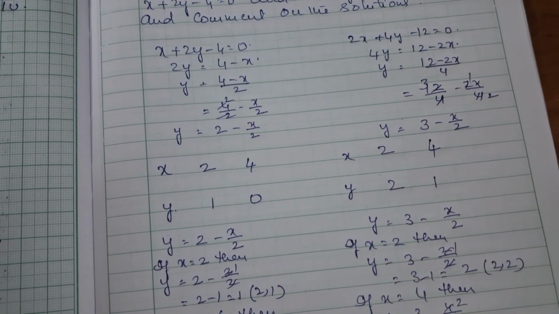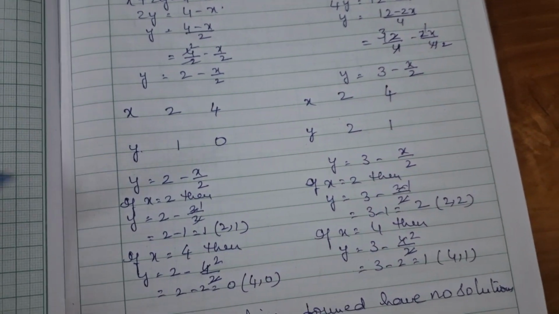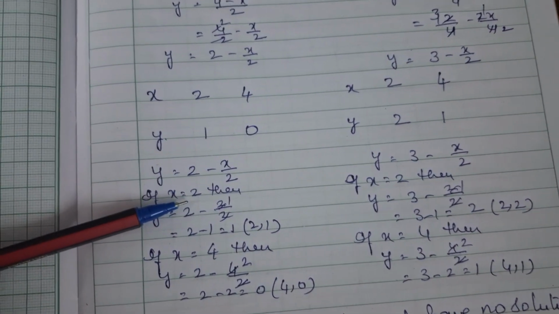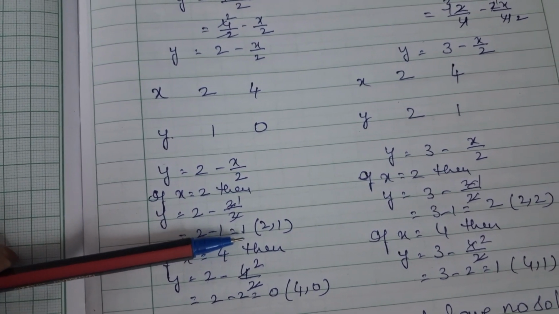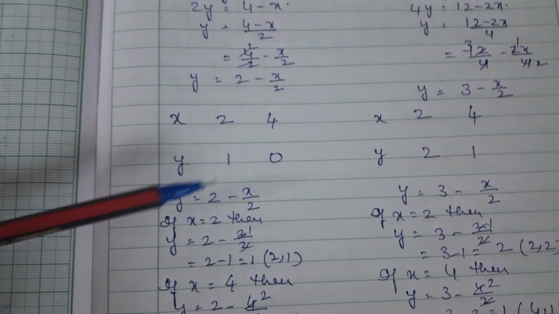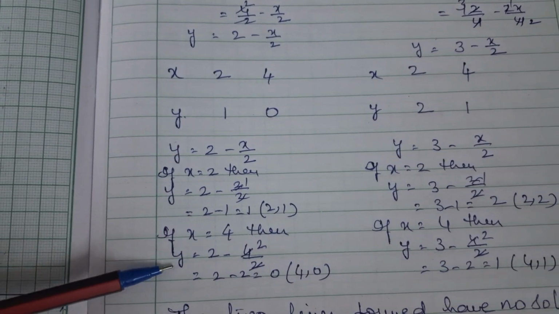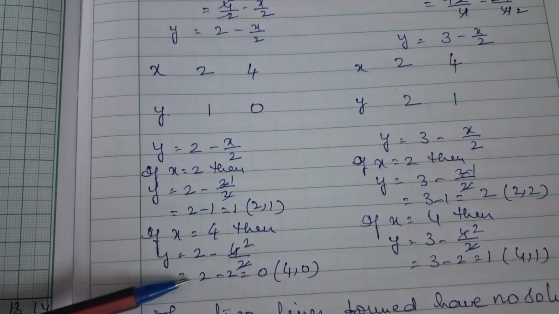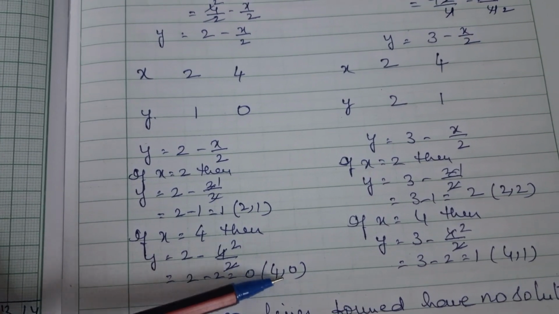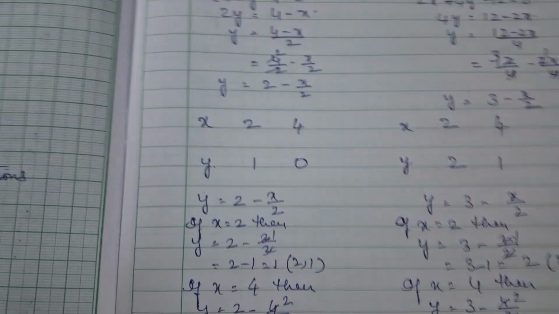Now I have taken different values here. First I have taken x value as 2. If x is equal to 2, 2 minus 2 by 2, 2 minus 1, that is 1. 2 comma 1 is the ordered pair. And x is equal to 4 I have taken. So y is equal to 2 minus 4 by 2, 2 minus 2, that is 0. So 4 comma 0. So 2 ordered pairs I have taken here.